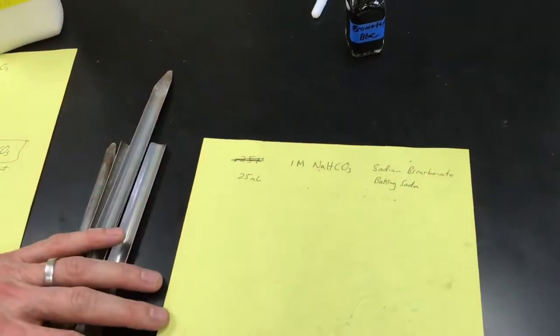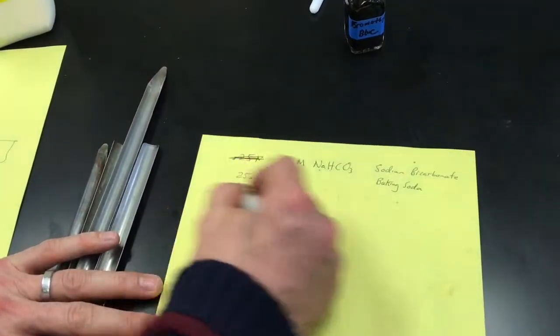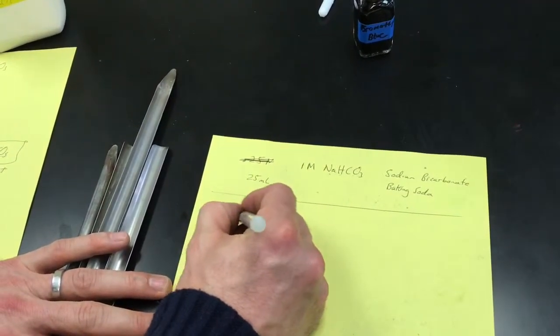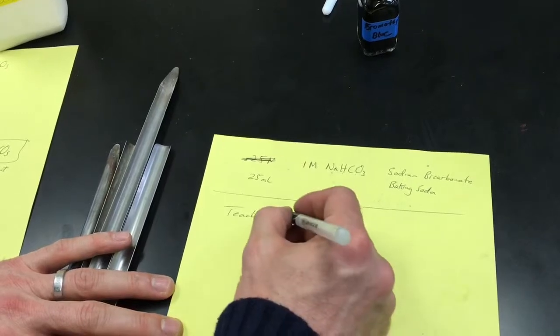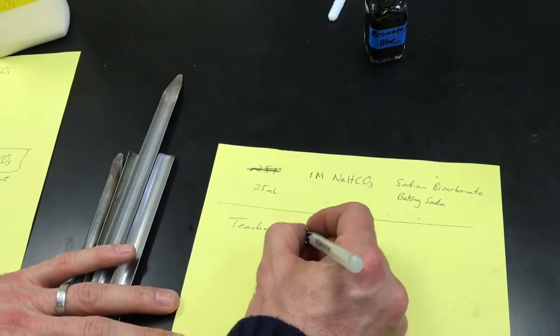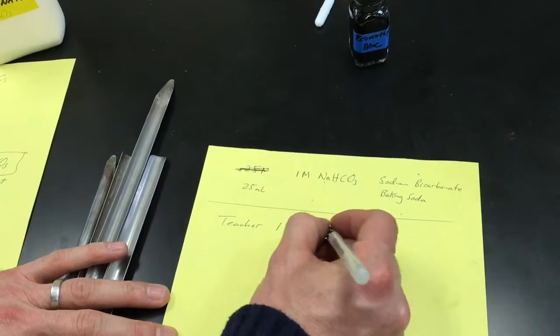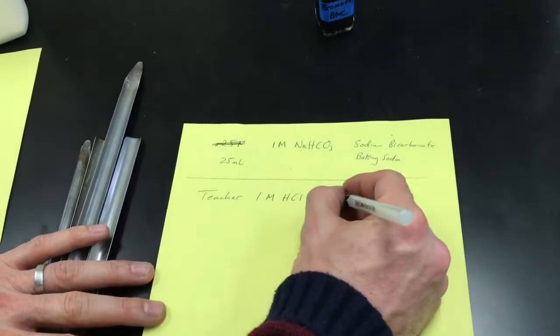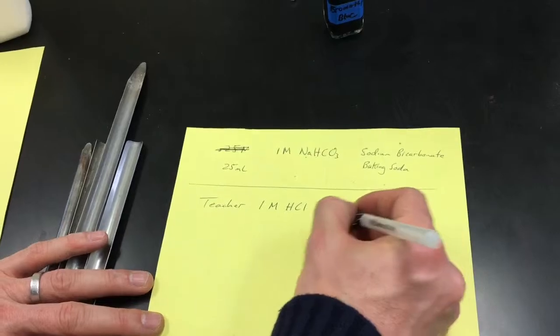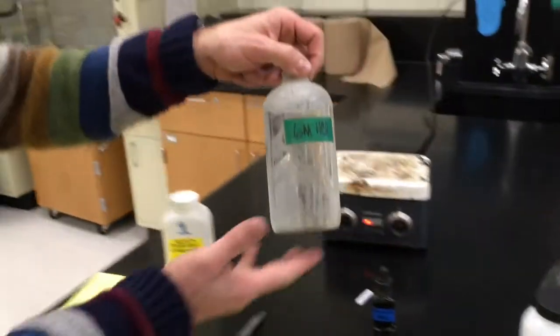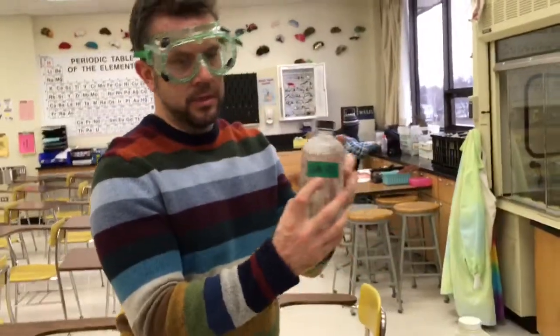Well, the first thing I'm going to show you is what your teacher is going to do. Your teacher is going to make a 1 molar solution of hydrochloric acid, and they're going to give you 18 milliliters is what you should need of that. So I'm going to show you a little bit about this. Now, I went into the stock room, and unfortunately I don't have the 1 molar. I have the 6 molar, which is way too strong.